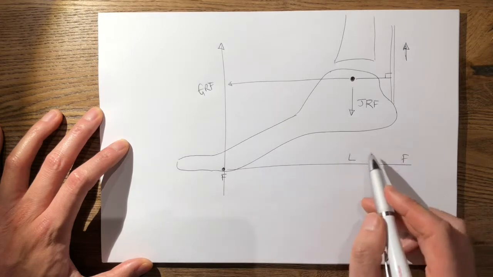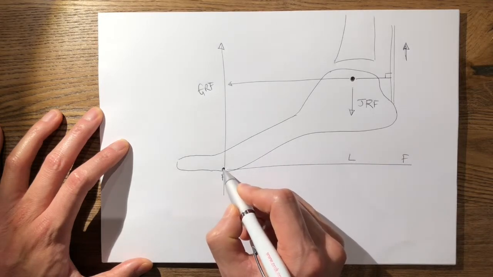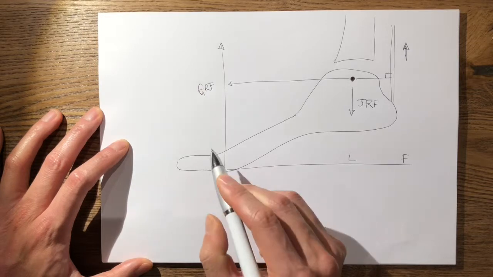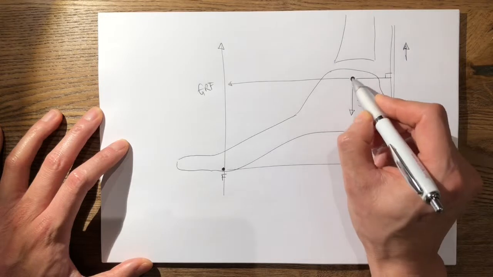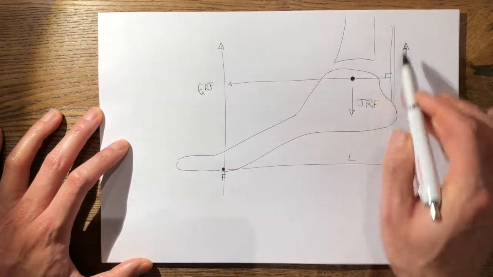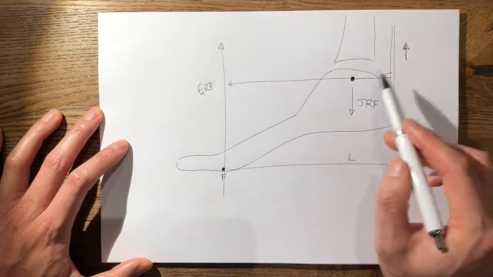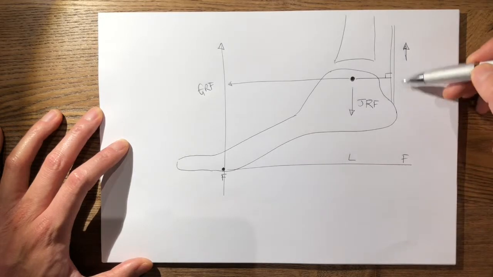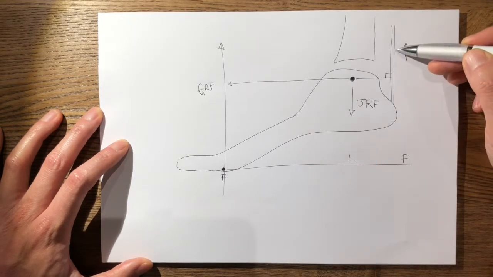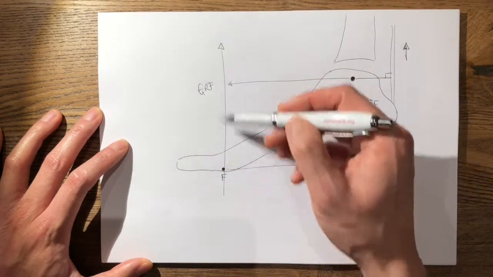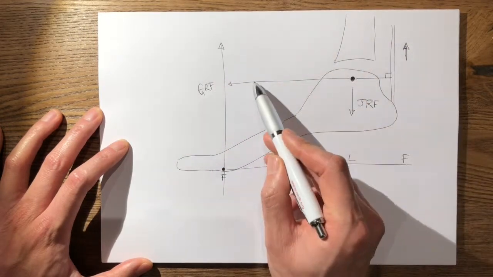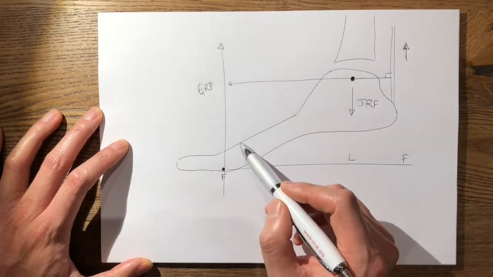Now that is true if you were wanting to calculate the joint reaction force at the first metatarsal head. However, if you want to calculate the joint reaction force at the tibio-talar joint, this becomes a first class lever, because now your force of your Achilles is on one side, and your load represented by your ground reaction force is on the other side of your fulcrum.